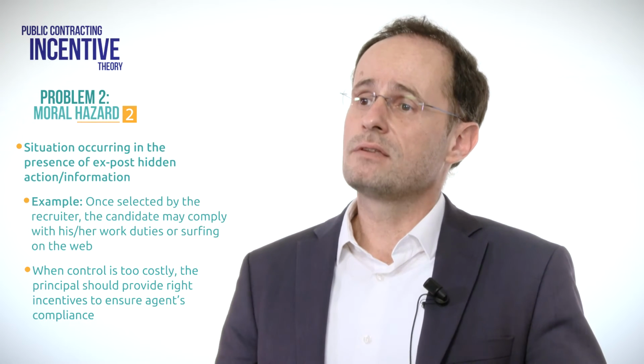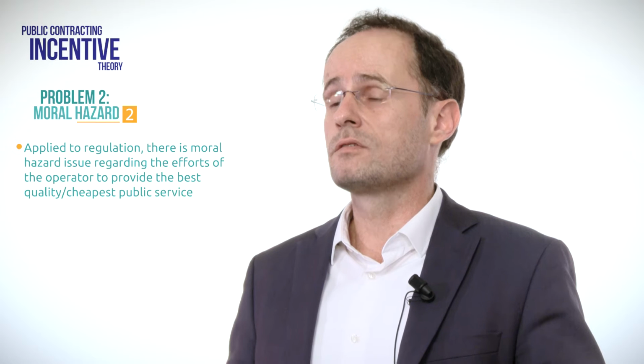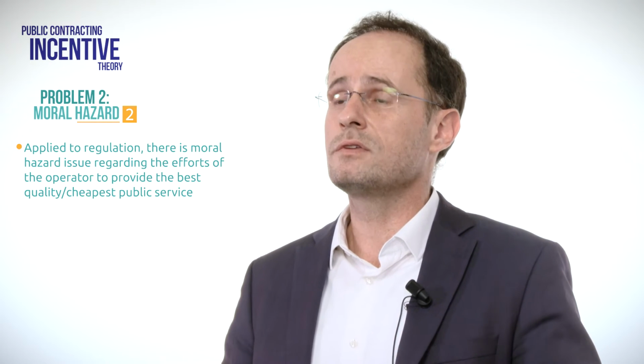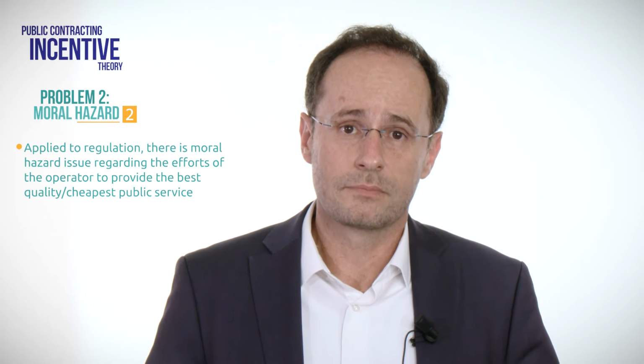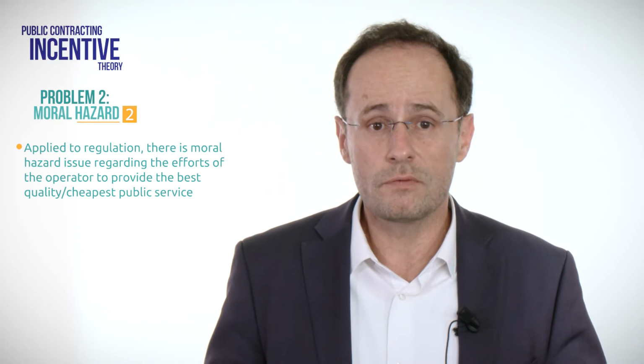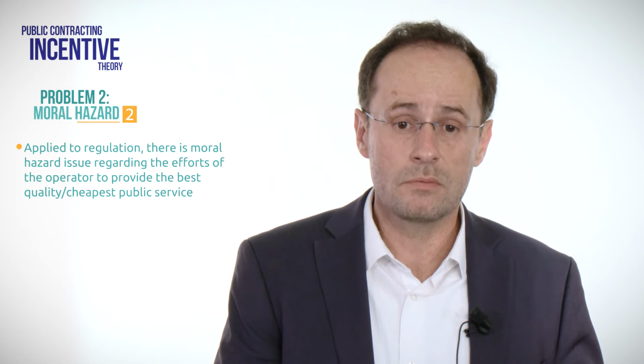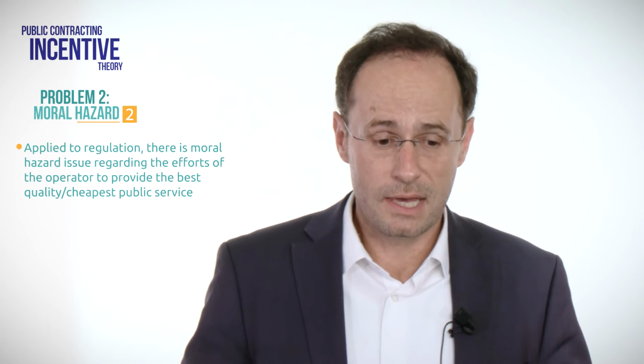In the specific case of regulation, the government would like, once a firm is selected to provide the public service, that this firm makes its best effort to reduce costs and increase quality. But the regulator does not observe the type of the firm. Is it an efficient firm or an inefficient one? And also the government is not observing the level of effort. How to deal with those problems?